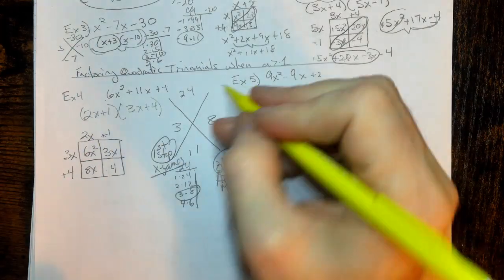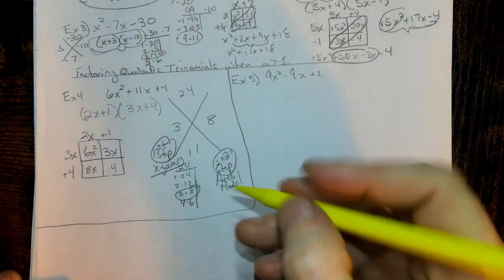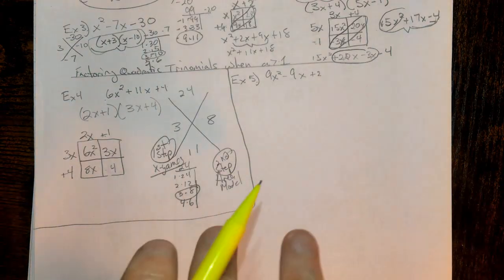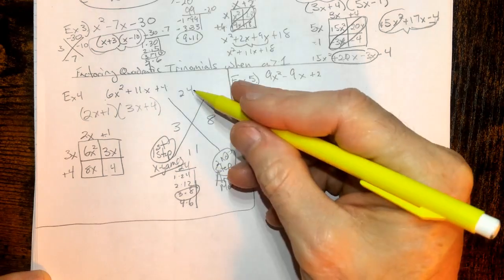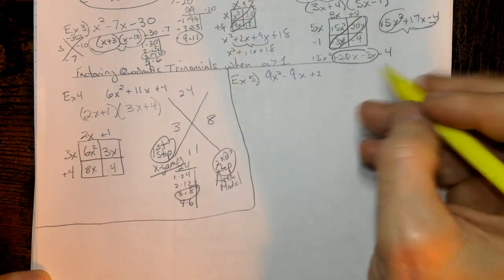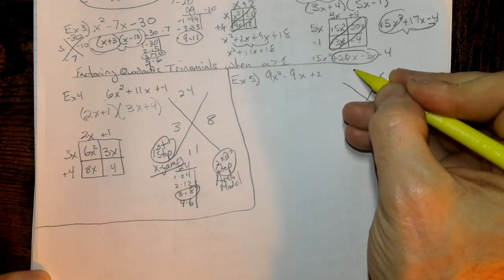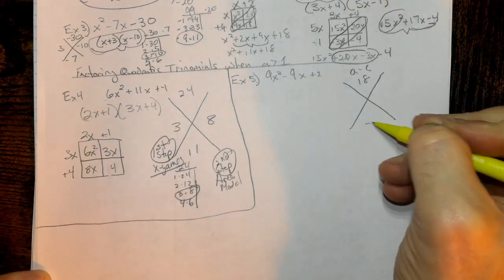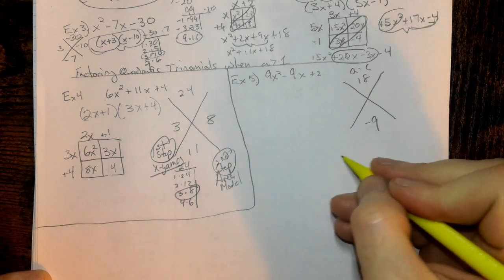So two strategies to make this work, and it works every single time. Now there are other techniques, but they're a little confusing in many ways. But this is procedurally very straightforward, and it works every time. And as long as you remember a times c, so 9 times 2 is 18, that adds up to negative 9. We can now just find factors of 18, right?